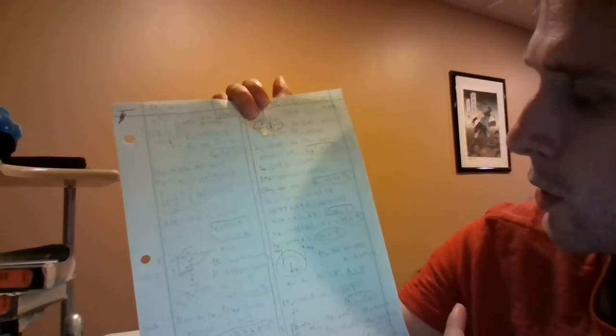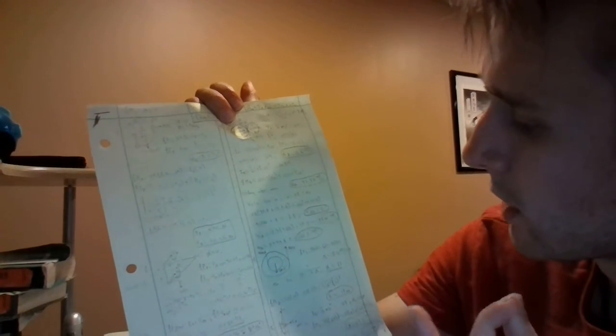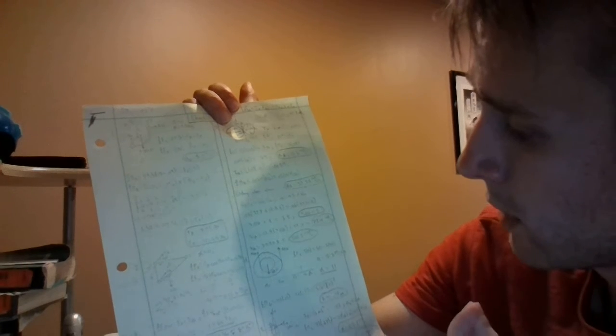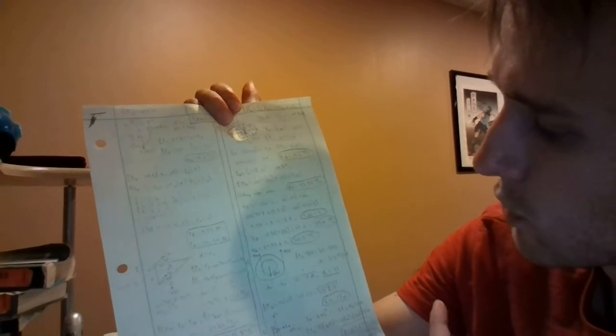T is equal to 3.016. Plug that into each of the equations to find the velocity at that time. Found that the angular velocity is 75.4 radians per second and 100.5 radians per second respectively.